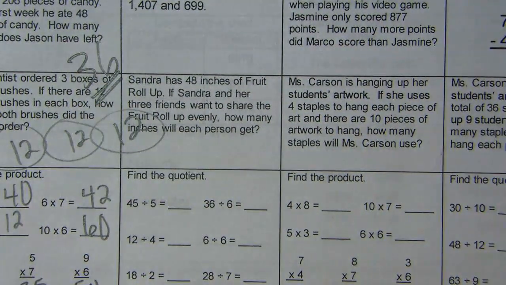Okay, Sandra has 48 inches of fruit roll-up. If Sandra and her three friends want to share the fruit roll-up evenly, how much will each person get? How many inches will each person get? So how many people do we have here that are sharing 48 inches of fruit? Some of you hopefully didn't put 3. There's actually 4 people here because it's Sandra and her 3 friends.